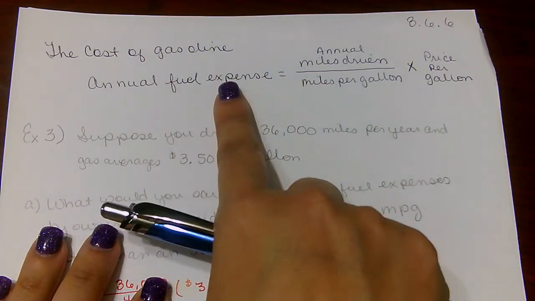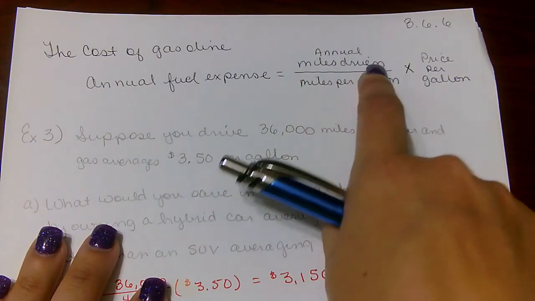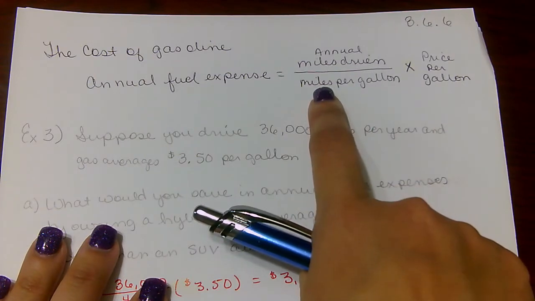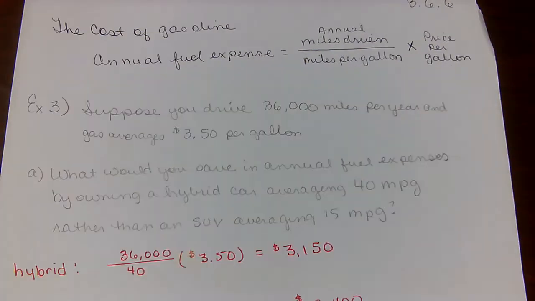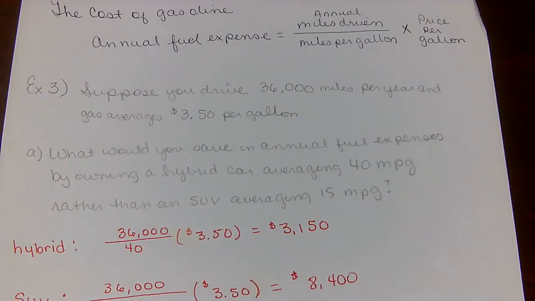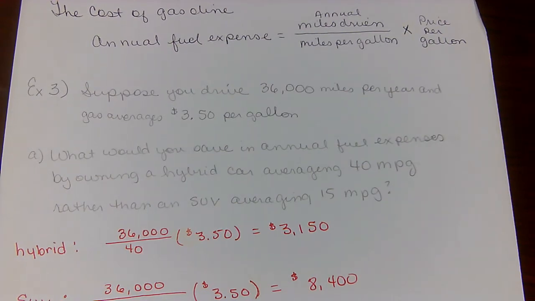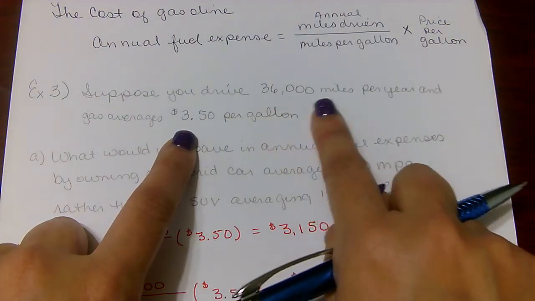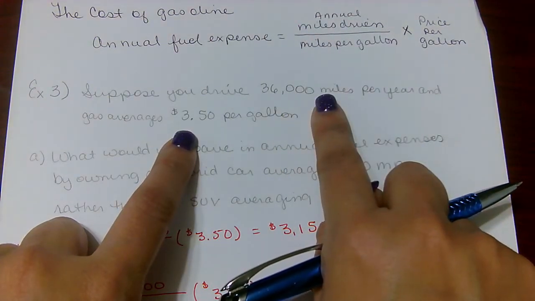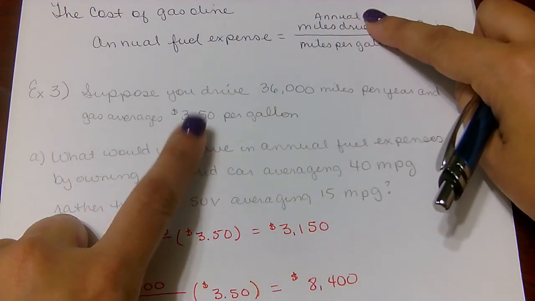Our annual fuel expense is going to be our annual miles driven, so how many miles did you drive, divided by the miles per gallon, times the price per gallon. So let's look at an example. Suppose you drive 36,000 miles a year and the gas averages at $3.50 per gallon. As you can see, you're given your miles per year, which is our annual miles driven, and you're also given your price.